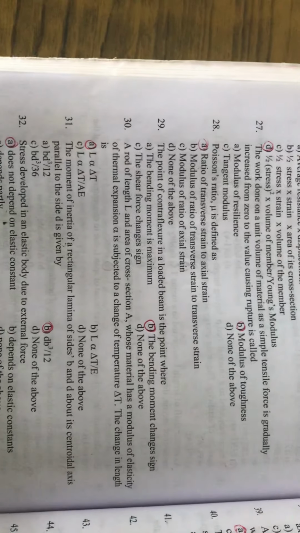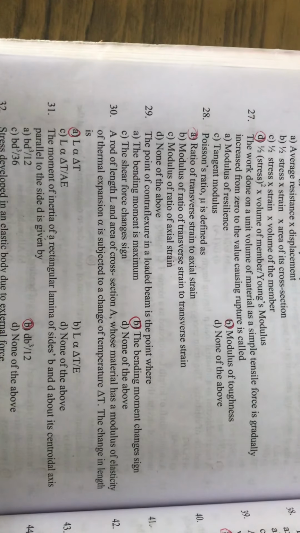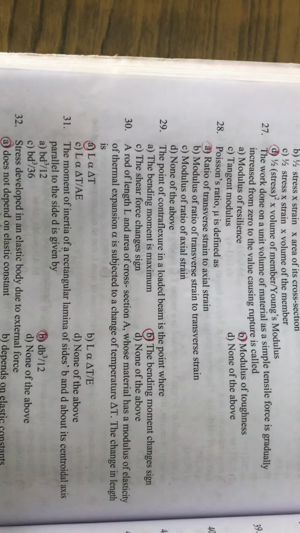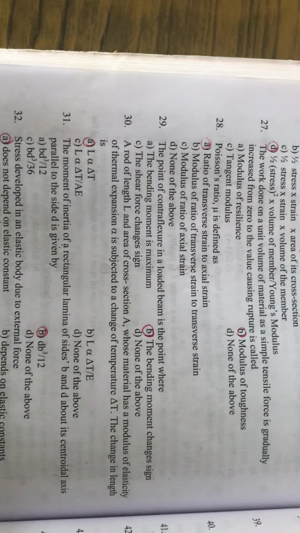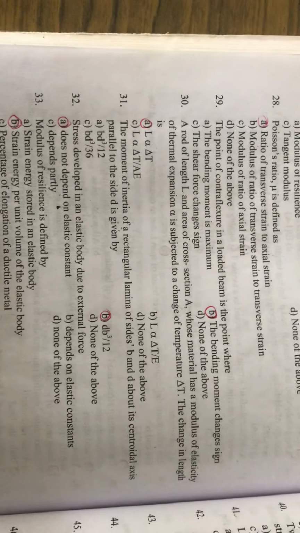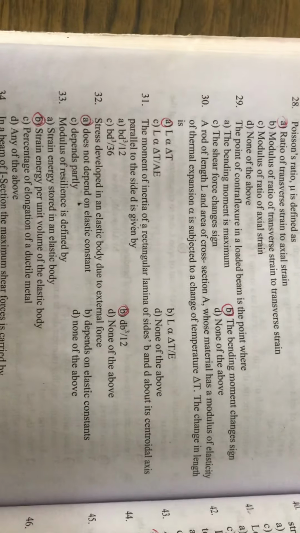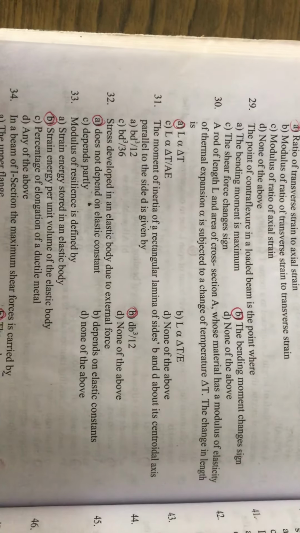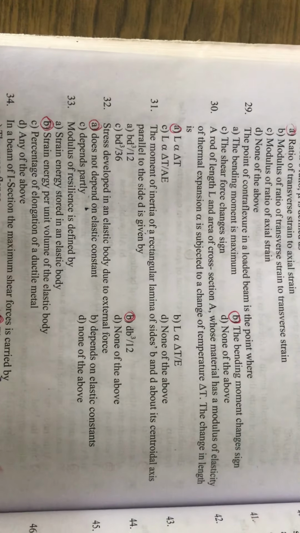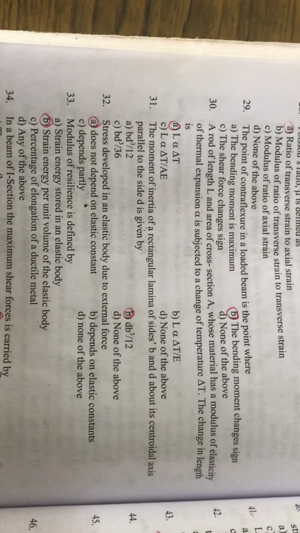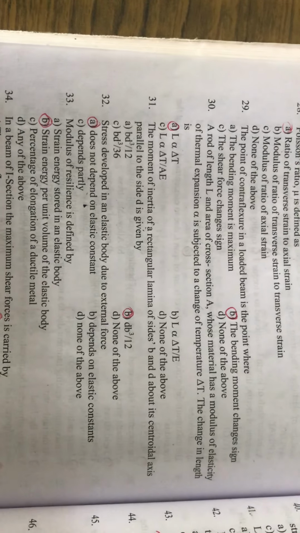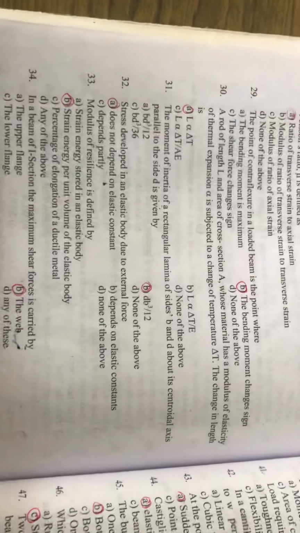Poisson's ratio mu is defined as the ratio of transverse strain to axial strain. The point of contraflexure in a loaded beam is the point where the bending moment changes sign. A rod of length L and area of cross section A, whose material has a modulus of elasticity and coefficient of thermal expansion alpha, is subjected to a change of temperature delta T. The change in length is directly proportional to delta T.